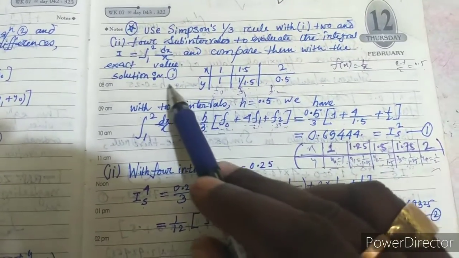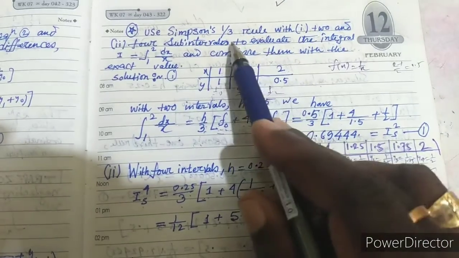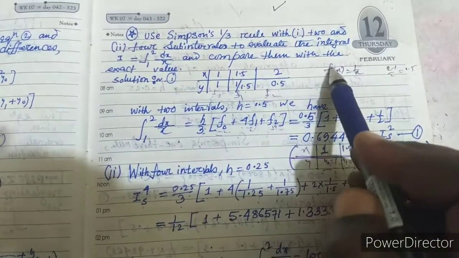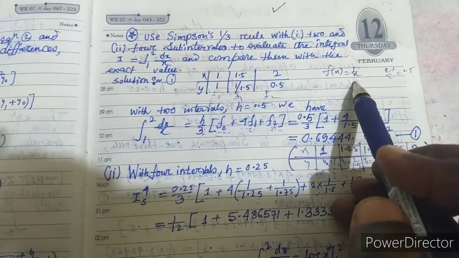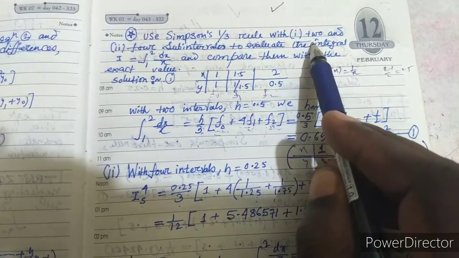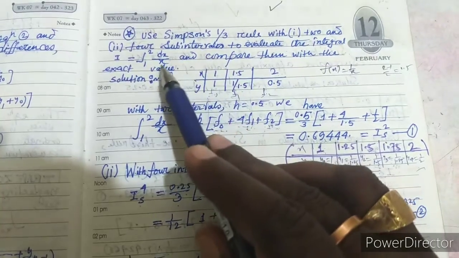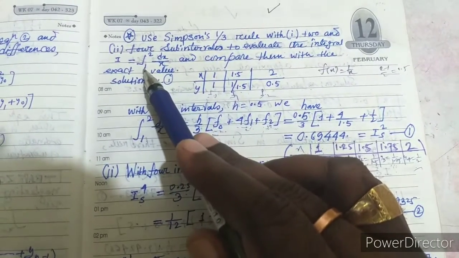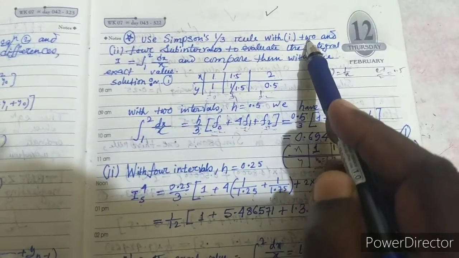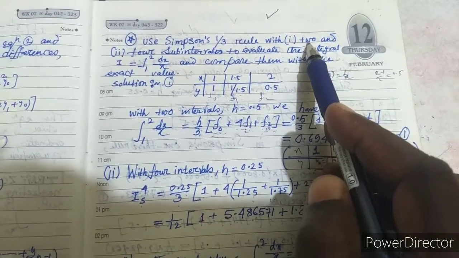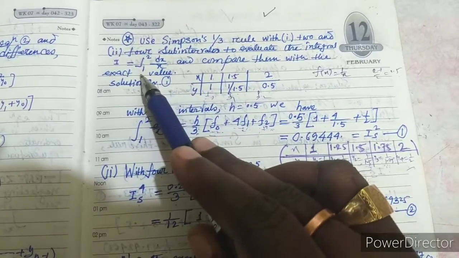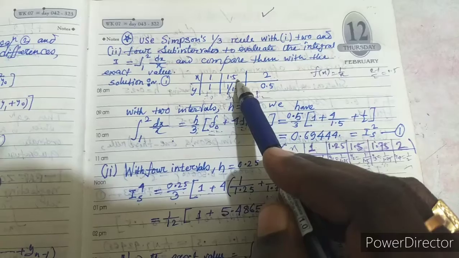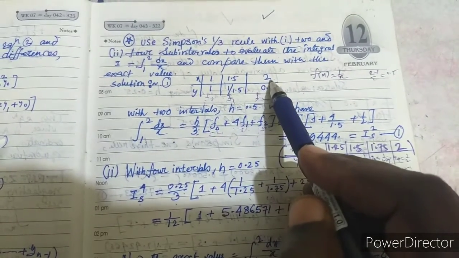Okay, see, this is the actual function. Integral means there is the function here, f of x equal to 1 by x. And we have used the 2 subintervals. So 2 subintervals means (2 minus 1) by 2, actually the upper limit minus lower limit by 2. So we get 0.5. We take the lower limit as 1, then the second value is 1.5, then we add 0.5 and we get 2.